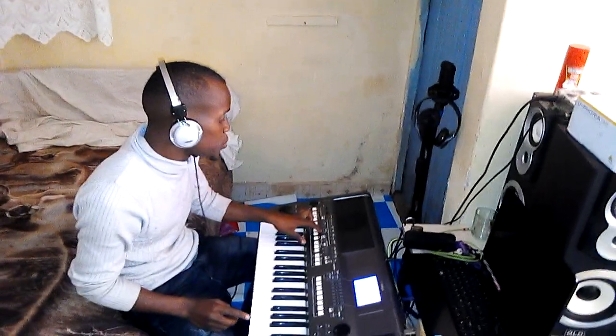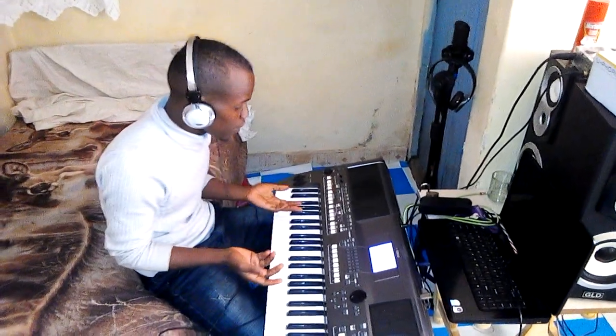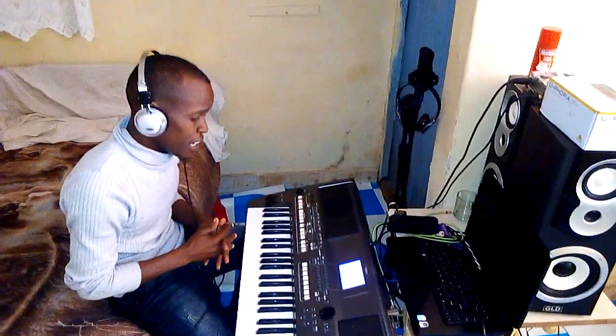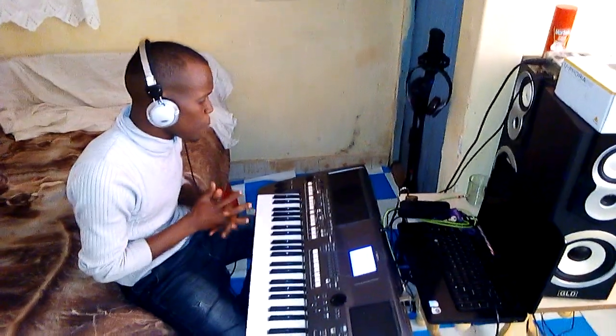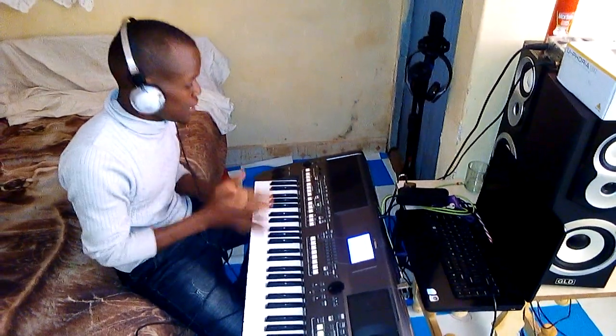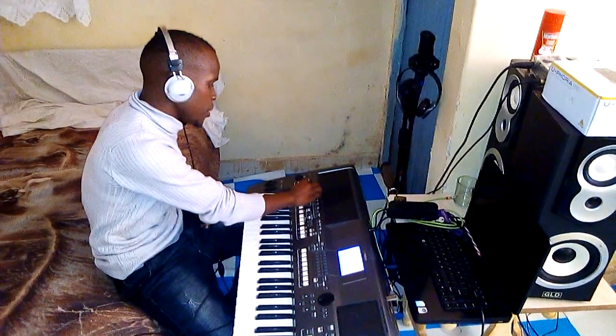Before you start programming, basically I say that the transpose button should be at its 0 point, or that is key F. For those who are using key F, the transpose should be at 0. And again, before you start your program, it is very good to know that the song has a tempo. So you set your tempo according to your preference, whereby I'm going to set my tempo.